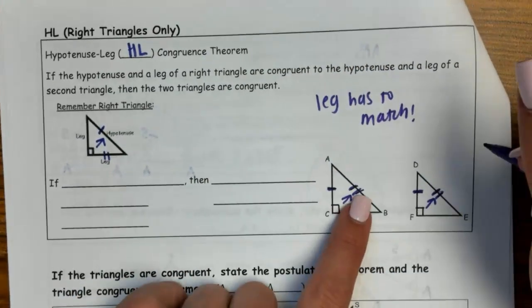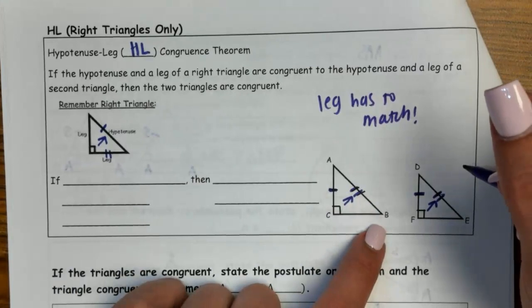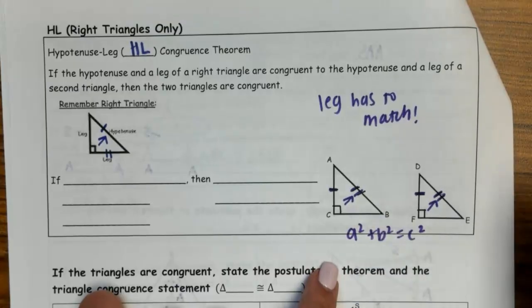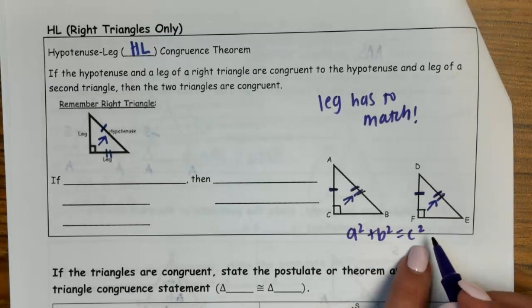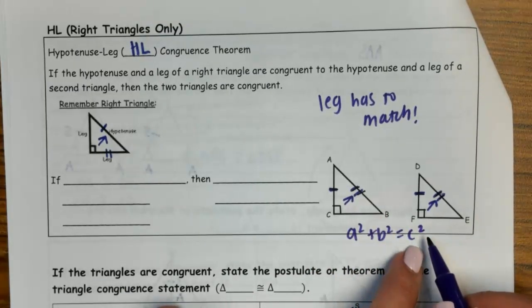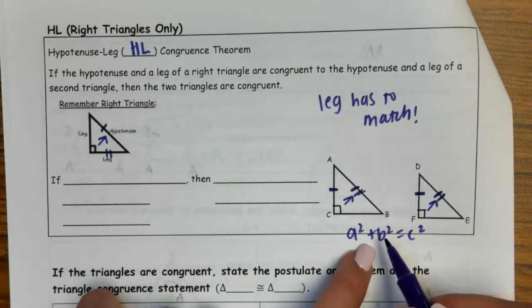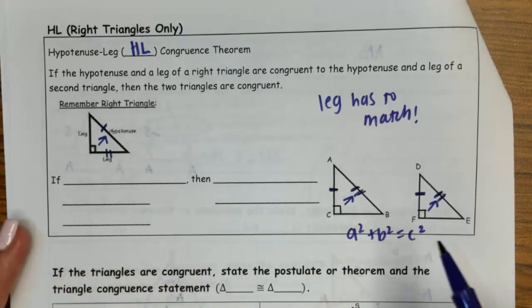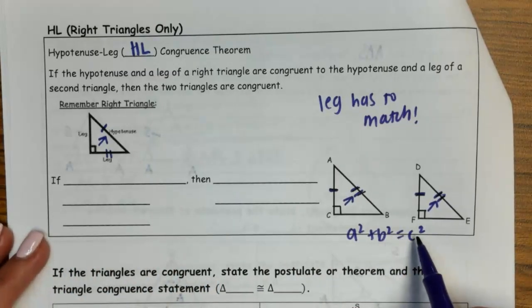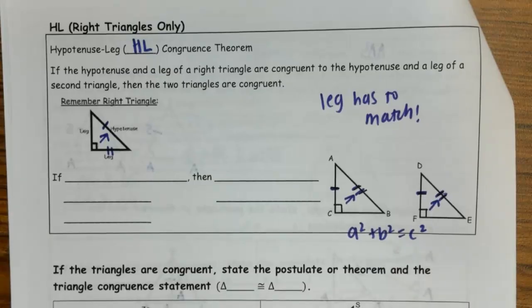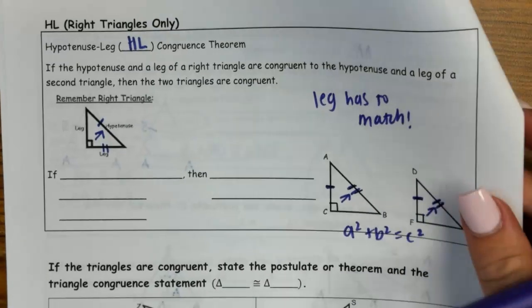And the reason why this congruence theorem works is because think of a squared plus b squared is equal to c squared, right? If your hypotenuse is the same, well then guess what? C squared is the same. If your A or your B is the same, well guess what? The other one has to be the missing piece that's the same, because mathematically it has to equal the same thing, right? 3 squared plus blank squared is equal to 5 squared, right? It has to be that same number in order for it to mathematically be correct.